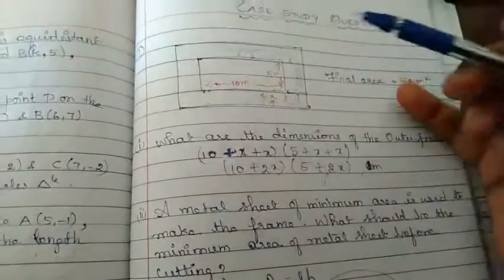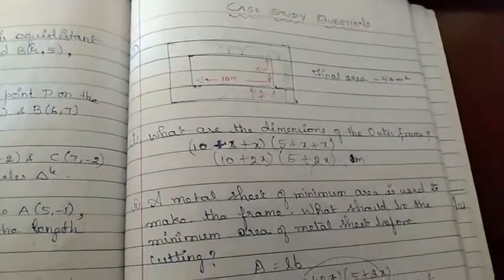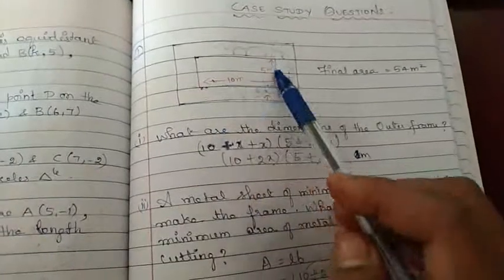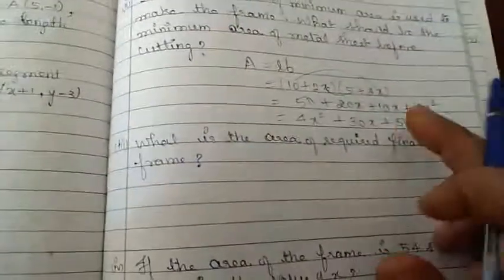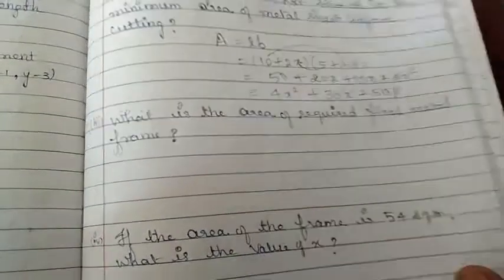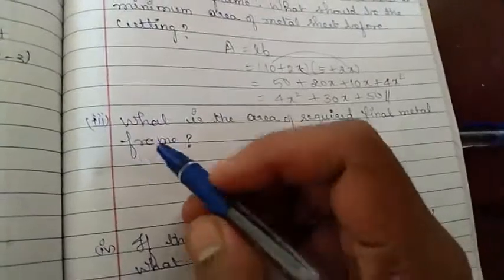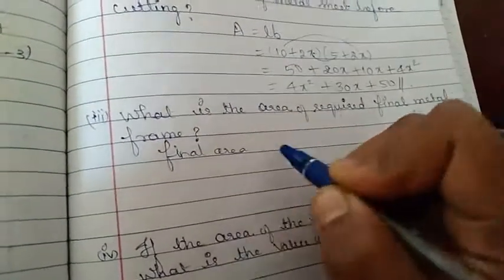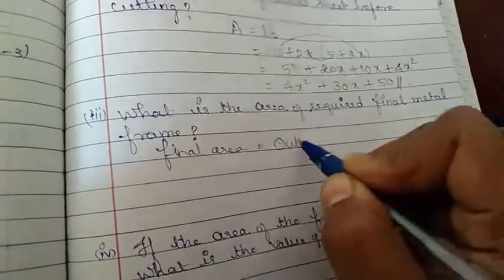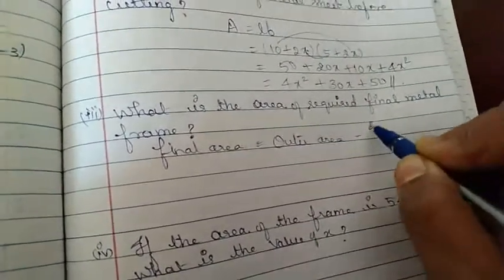So how do we find the area of this region? We have to subtract this inner area from the outer area. Outer area we already found, which is 4x square plus 30x plus 50. So final area is equal to outer area minus inner area.